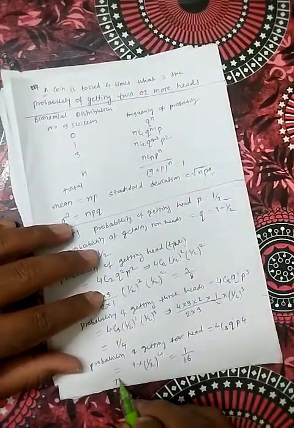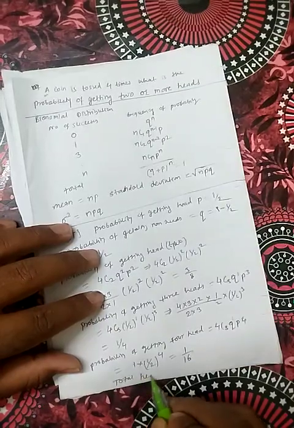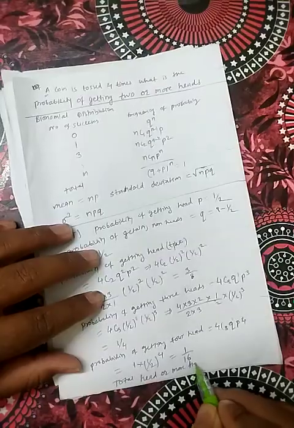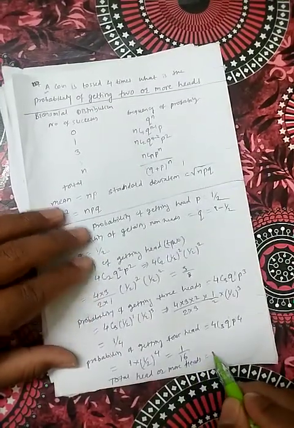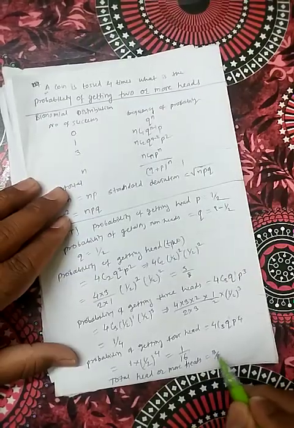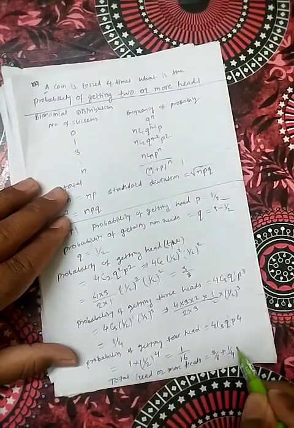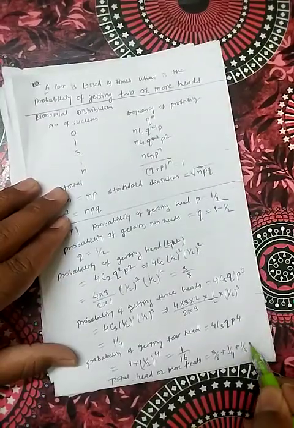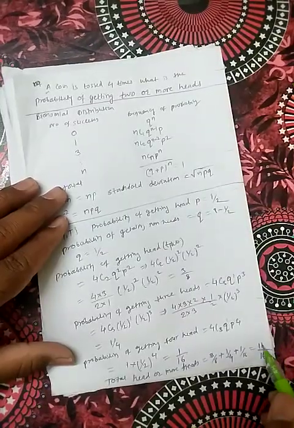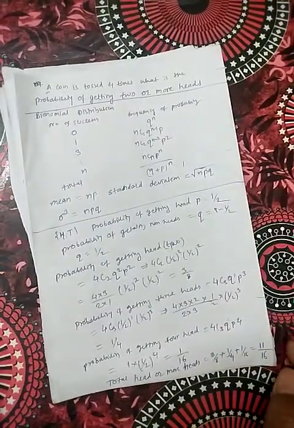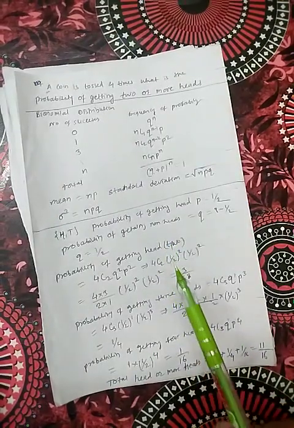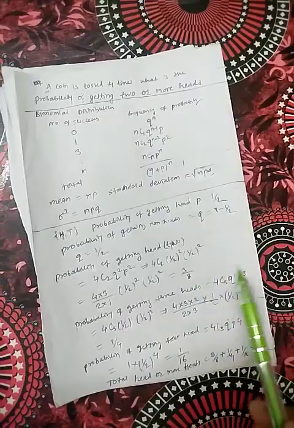So total probability of 2 or more heads equals 3 by 8 plus 1 by 4 plus 1 by 16 equal to 11 by 16. So answer is 11 by 16. That is the probability of getting heads when coin is tossed 4 times.